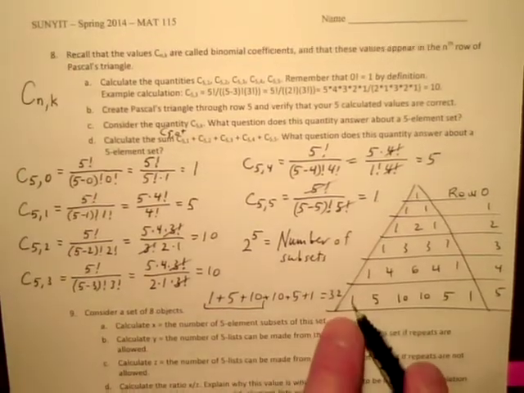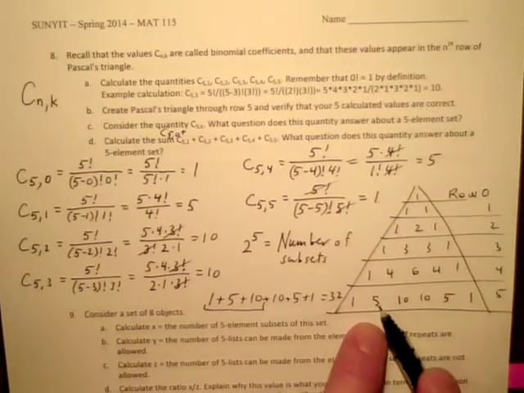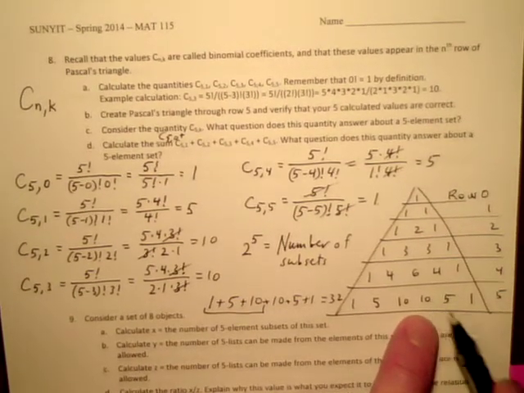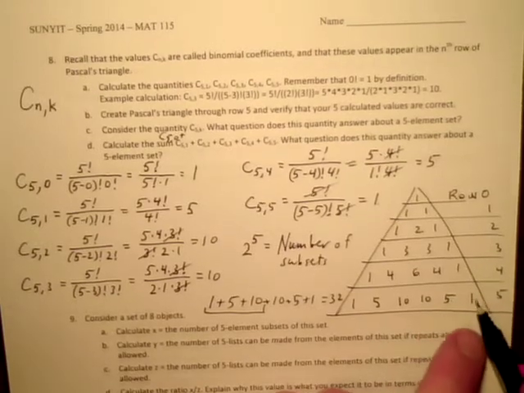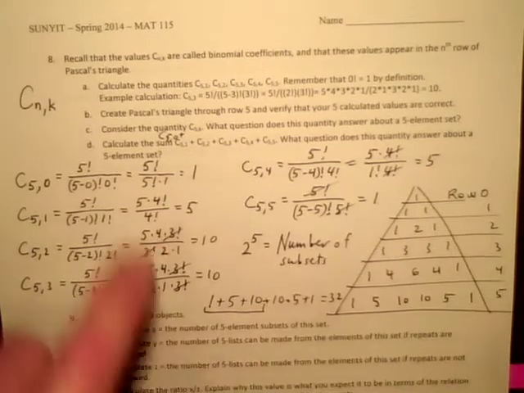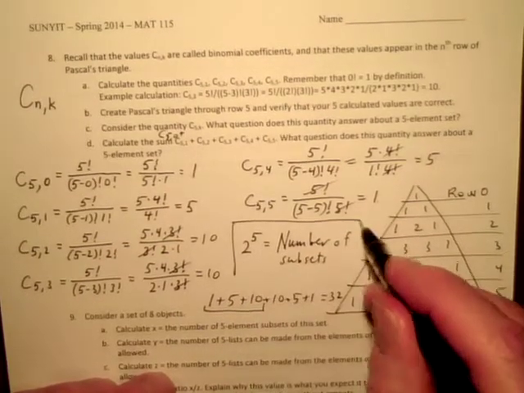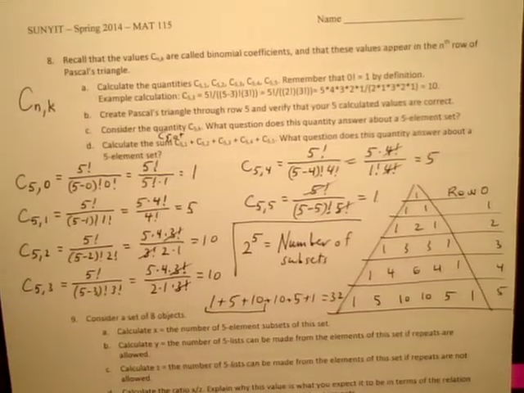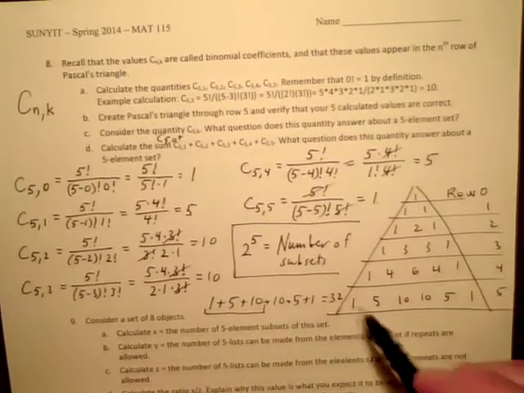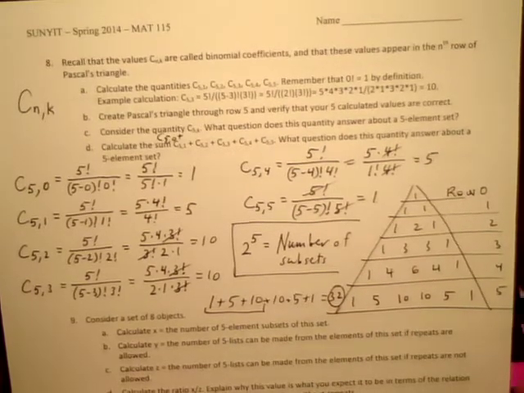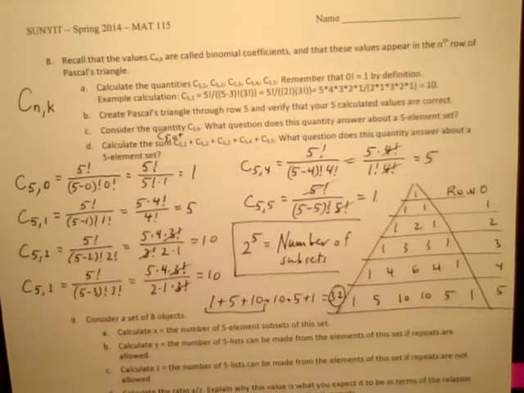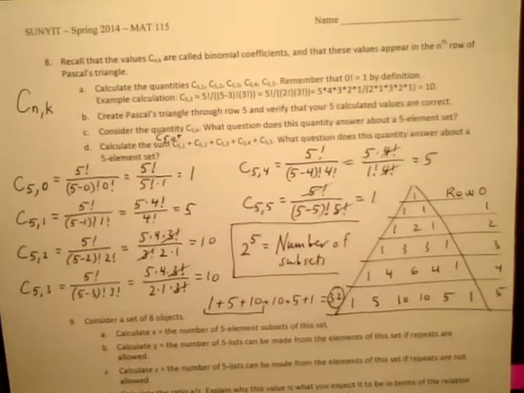So there's 1 0-element subset, 5 1-element subsets, 10 2-element subsets, 10 3-element subsets, 5 4-element subsets, and 1 5-element subset of a set of size 5. And that's exactly what these binomial coefficients do for you. And if you add up the rows on Pascal's triangle, you're always going to get 2 to the n as the sum on the nth row, which is kind of neat. So there's problem number 8 for you.